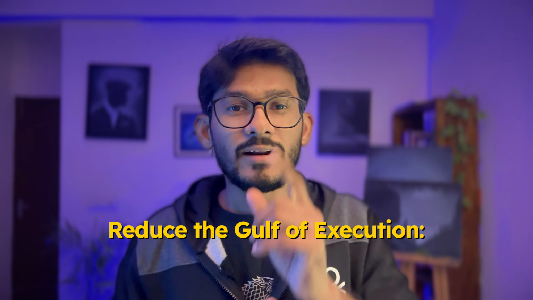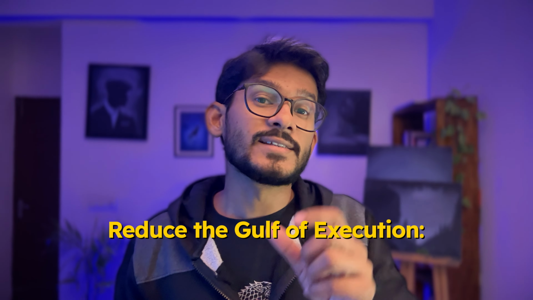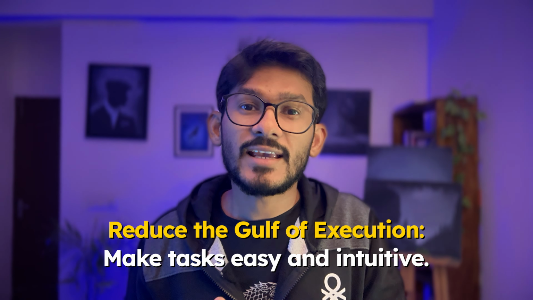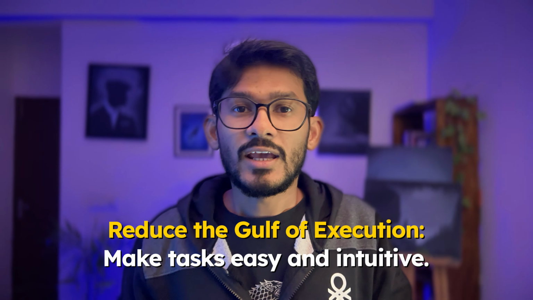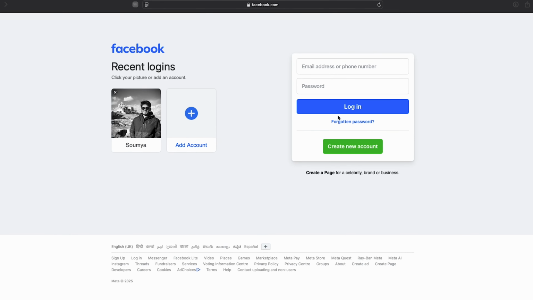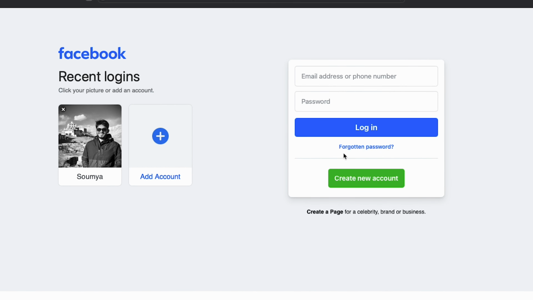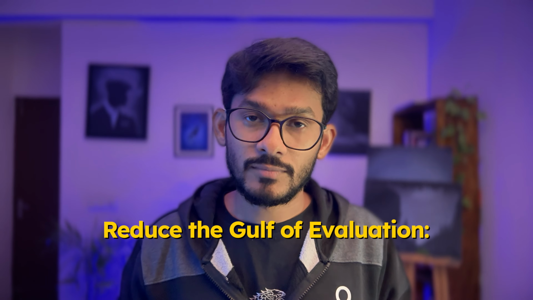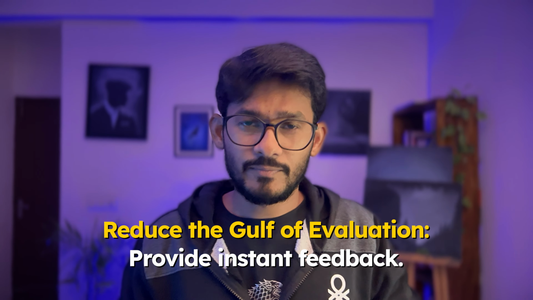First of all, reduce the gulf of execution. Make tasks easy and intuitive. If users need to reset a password, don't make them hunt for the option. Place it clearly on the login screen. Then, reduce the gulf of evaluation. Provide instant feedback. Show a loading spinner, error message, and confirmation alert so users always know what is happening.